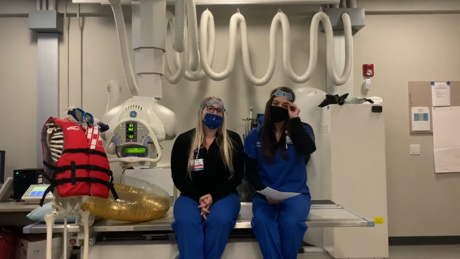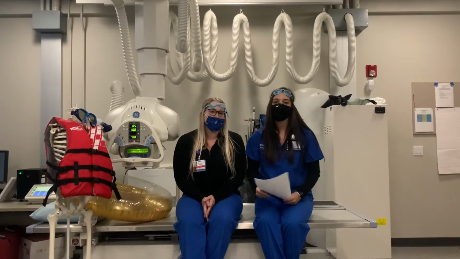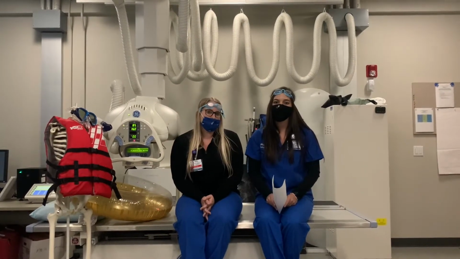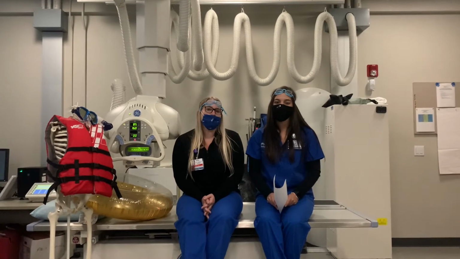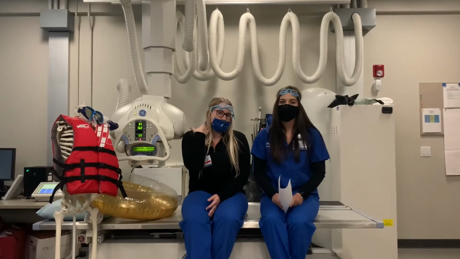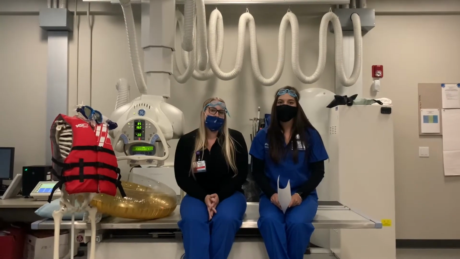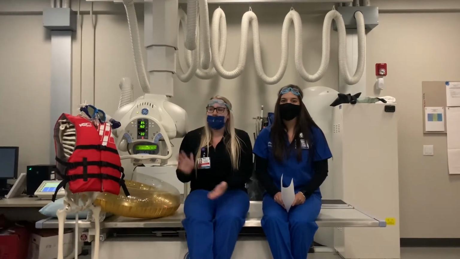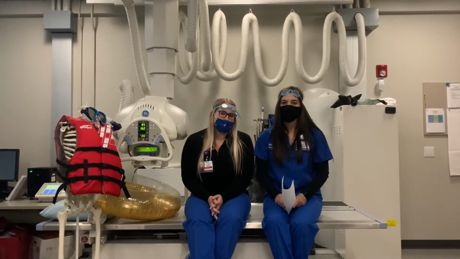Demonstrating for you the lateral projection of the cervicothoracic region, also known as the swimmer's technique. The swimmer's technique is done when you've done a lateral C-spine and you're unable to see the C7-T1 junction. It can either be done supine or upright, depending on the condition of your patient.